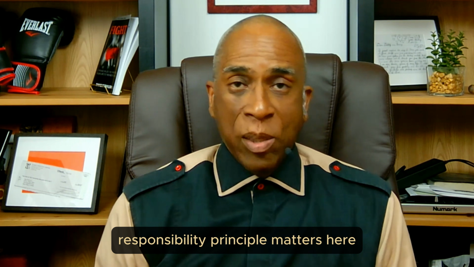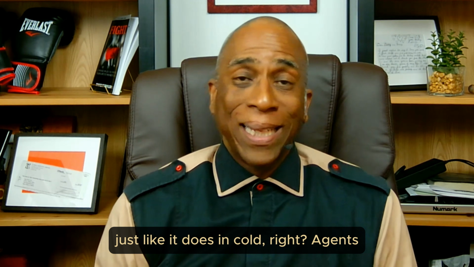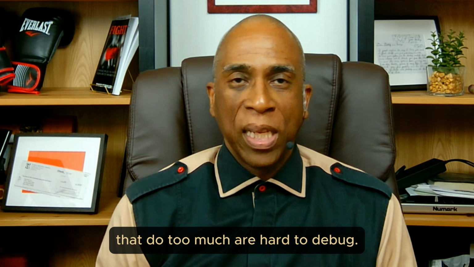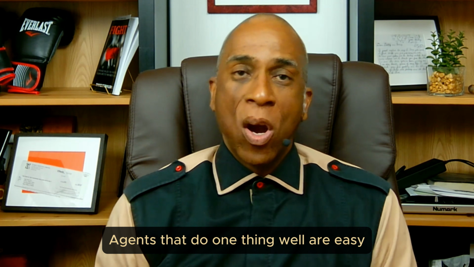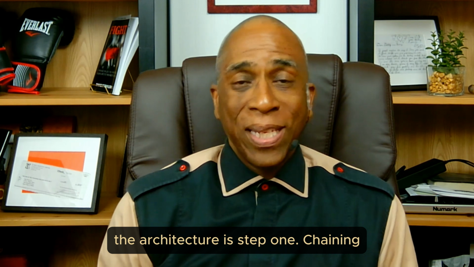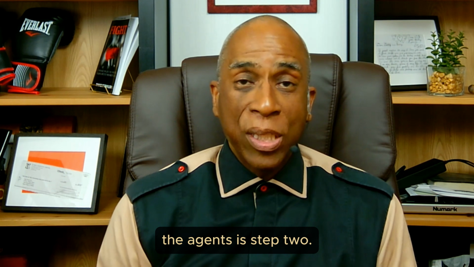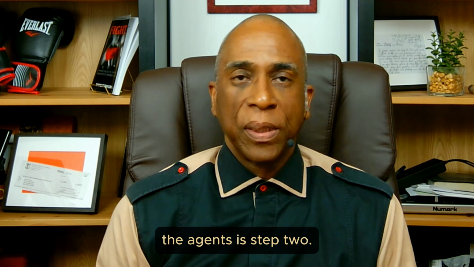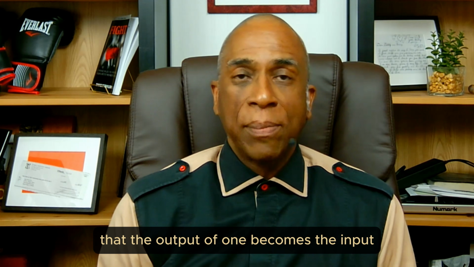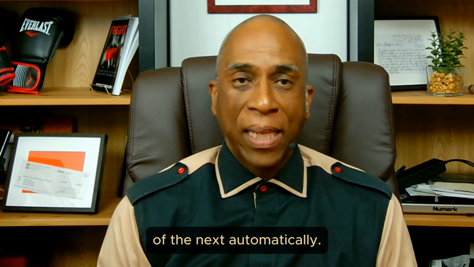The single responsibility principle matters here, just like it does in code, right? Agents that do too much are hard to debug. Agents that do one thing well are easy to test and easy to replace. Designing the architecture is step one. Chaining the agents is step two. Chaining means wiring agents together so that the output of one becomes the input of the next automatically.